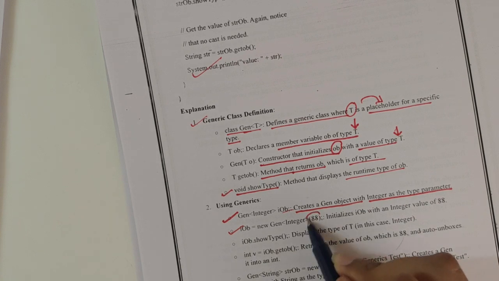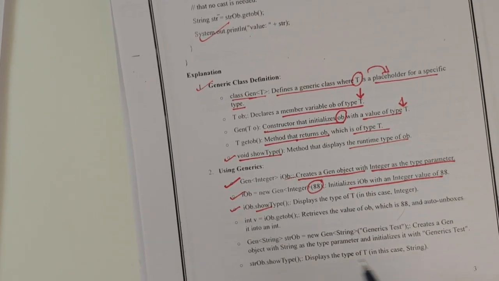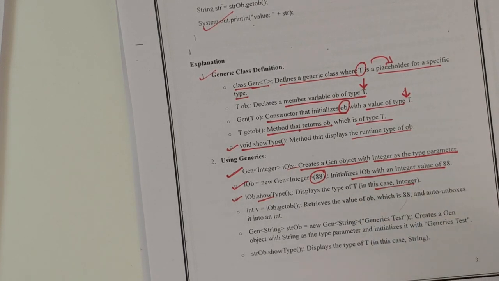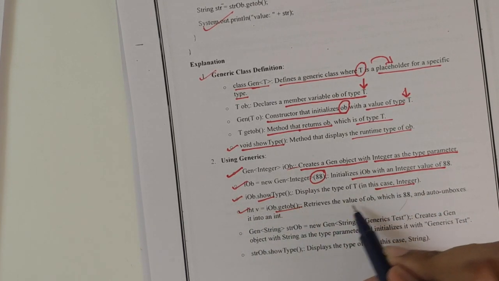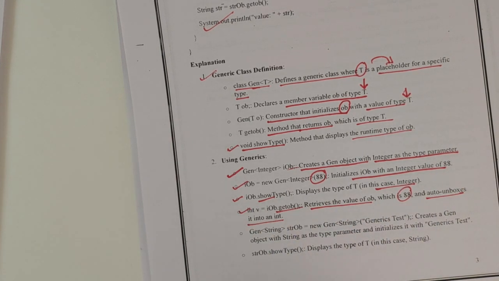Then again you have passed the value 88, which means we have auto-boxed the value. Then show type, in the sense we're just showing the type, in this case it's an integer. Then again you're getting the object back. We retrieve the value of iOb, which is 88, and it auto-unboxes into an int.